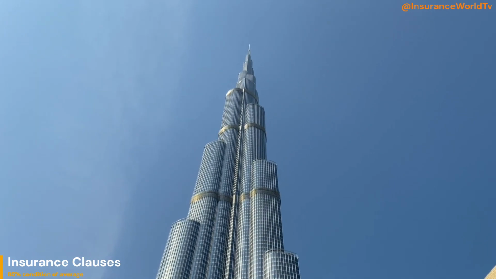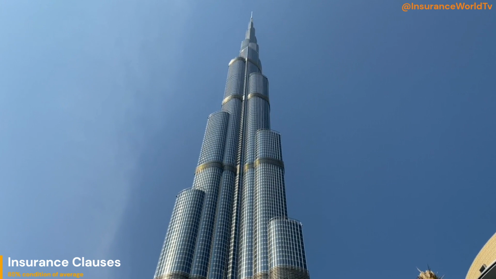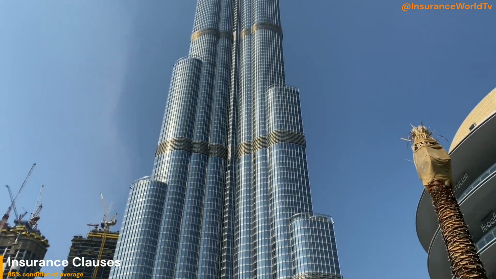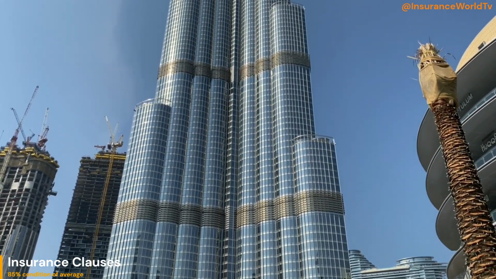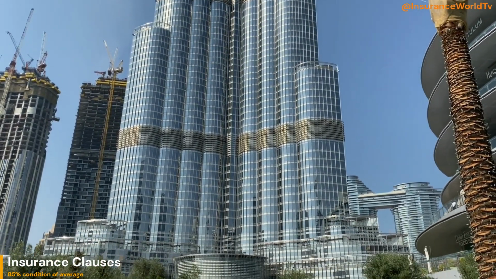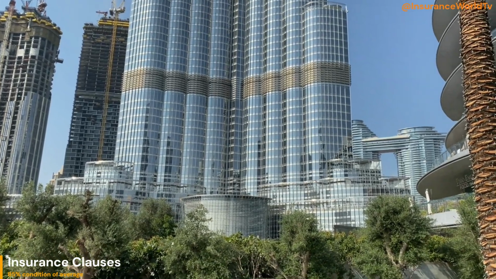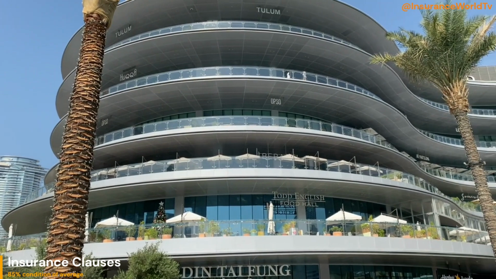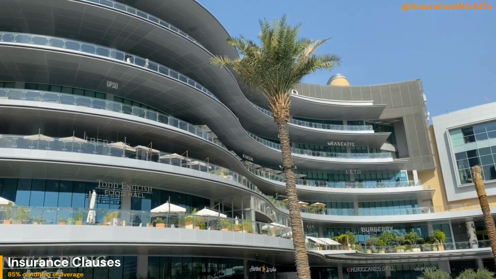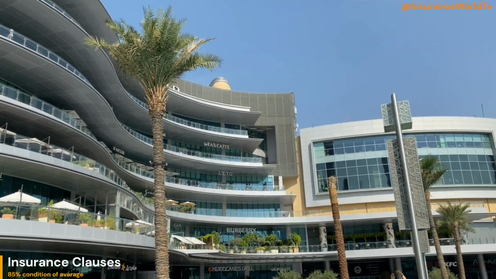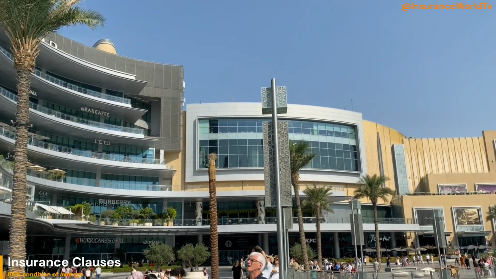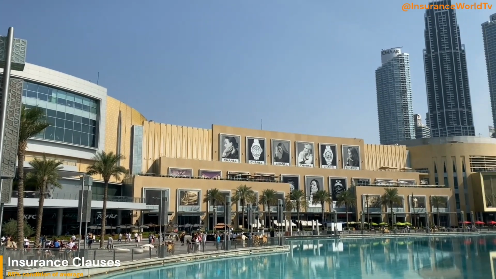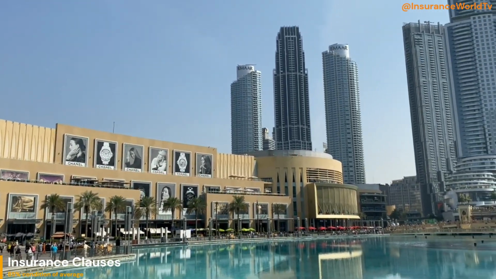It's important to note that the 85% condition of average clause is not universal and can vary between insurance policies and jurisdictions. The specific terms and conditions regarding underinsurance and the application of the condition of average will be outlined in your insurance policy documents. It is crucial to carefully review your policy and consult with your insurance provider to fully understand how underinsurance and the 85% condition of average may affect your coverage and claims settlement.